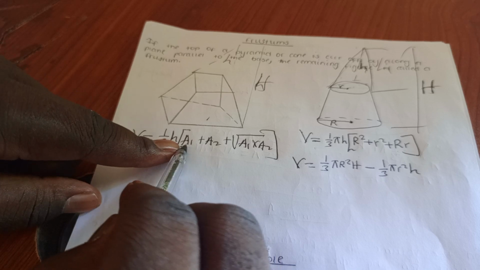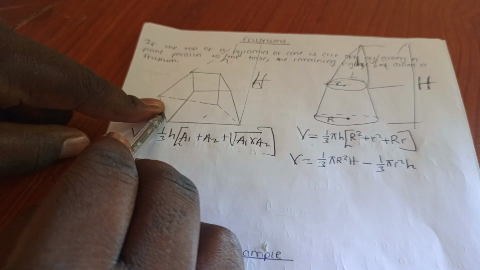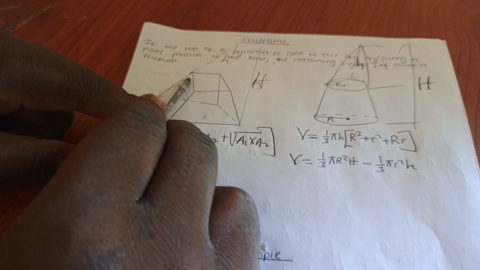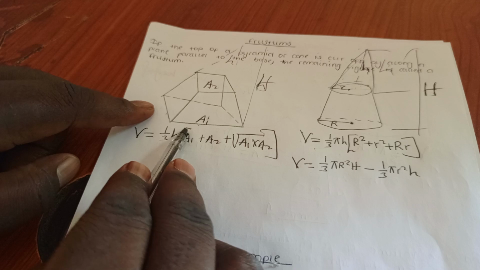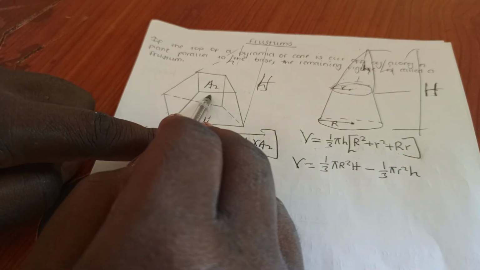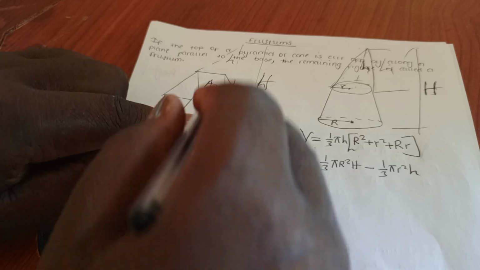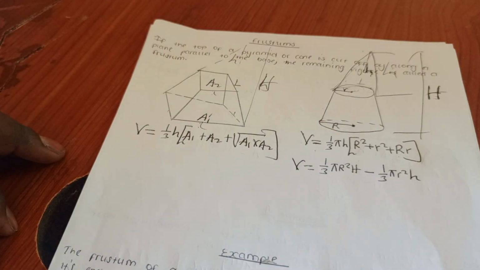So how do we find area 1? You find the area of the base. For example, multiply this times this, all together. Then area 2 is this times this. So here we have area 1, then area 2. The area is L times B. Again, L times B. You multiply this times this, you find area 1. And area 2, you multiply this times that. This is how you find the areas.